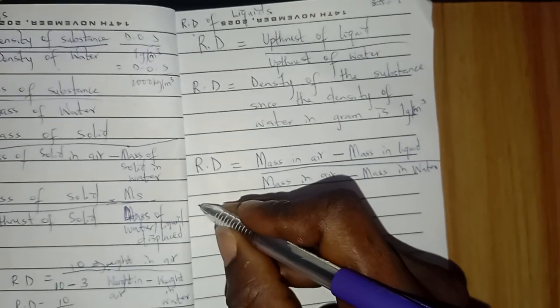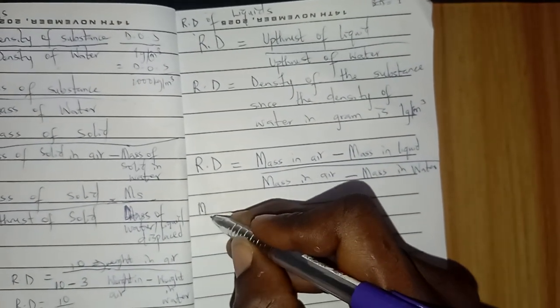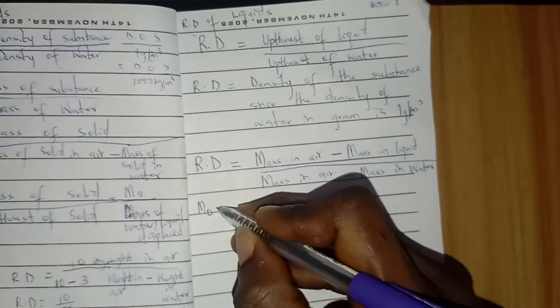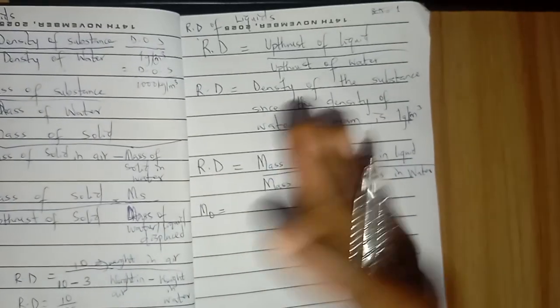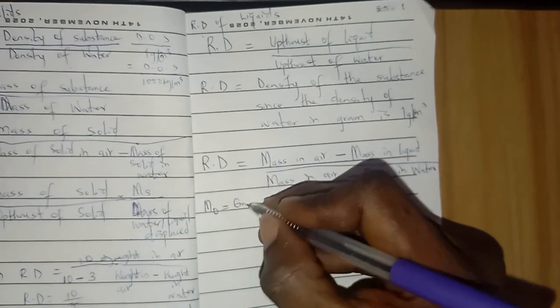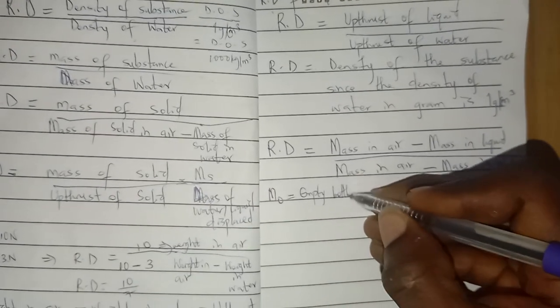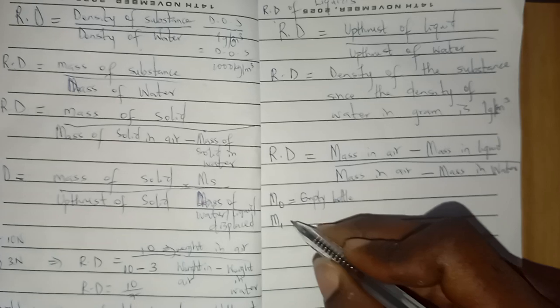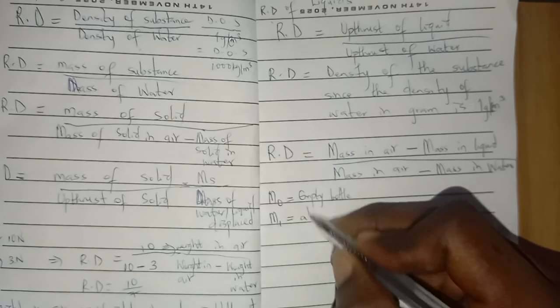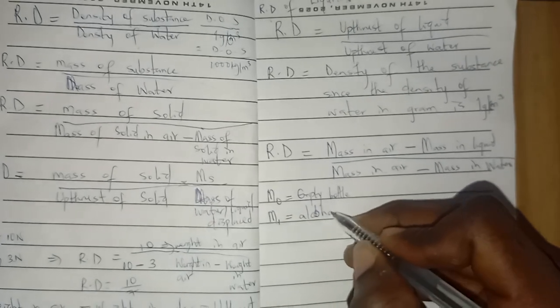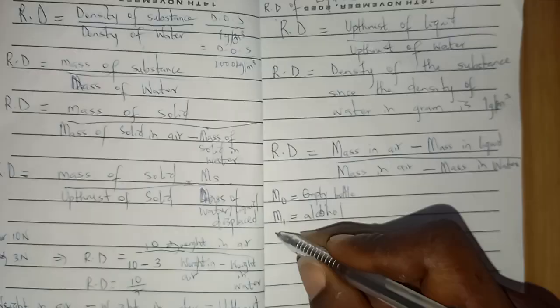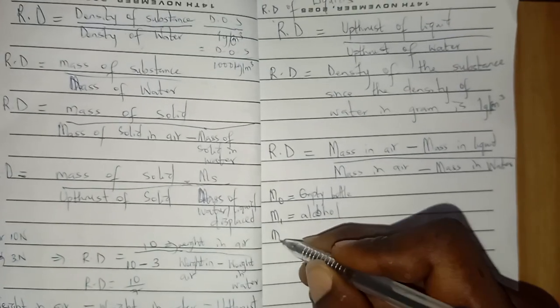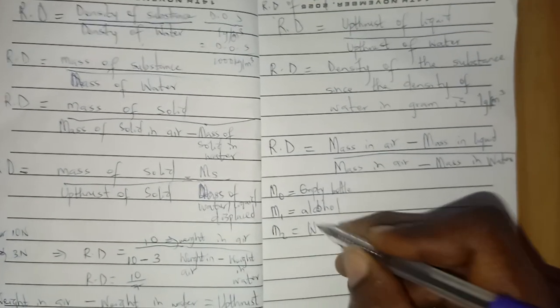If I have a bottle and I have the weight of the bottle, the empty bottle, to be M0. Then I have this bottle filled with alcohol. Then I have this bottle filled with water.